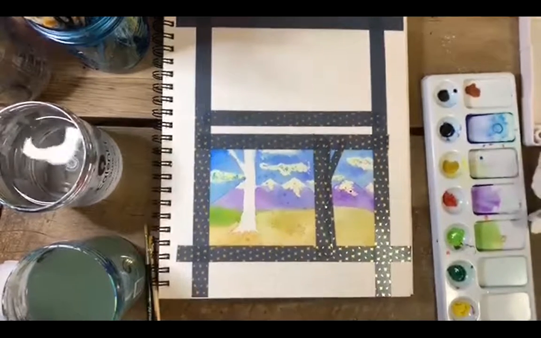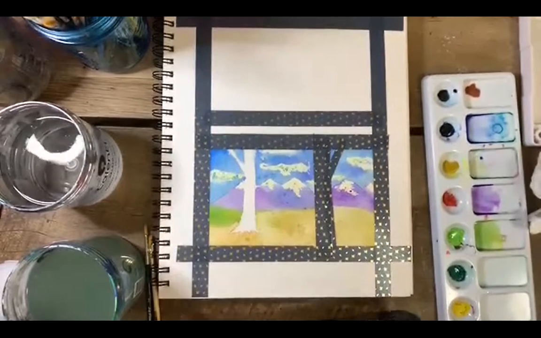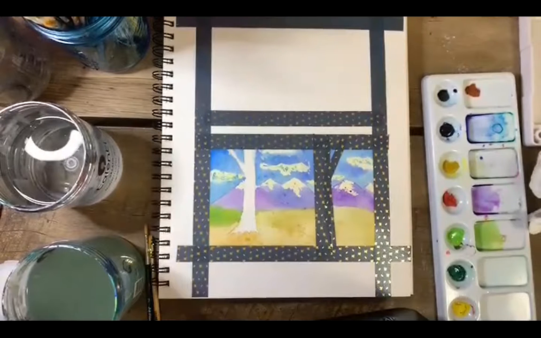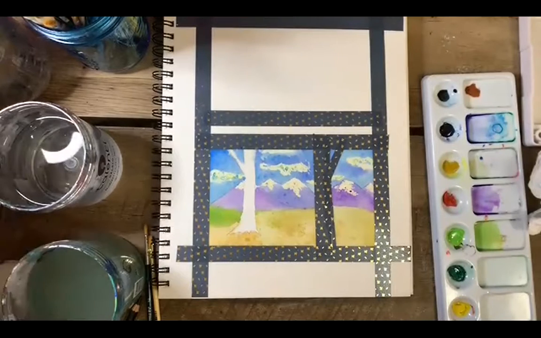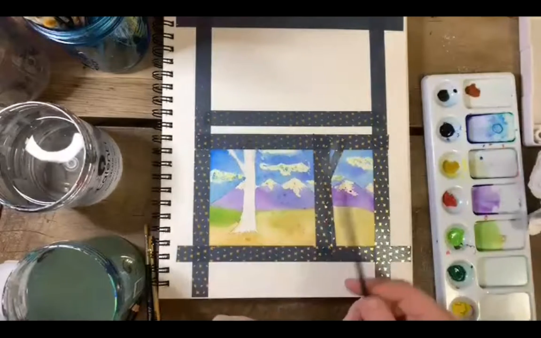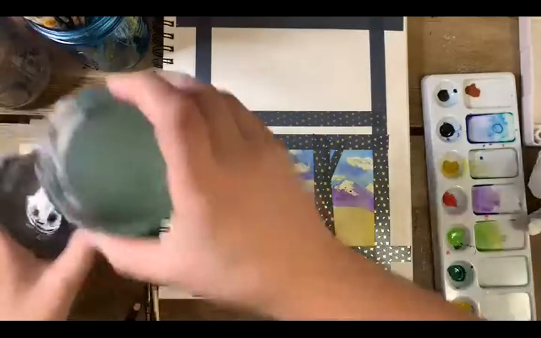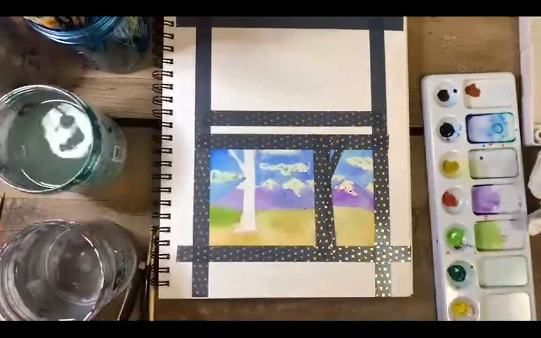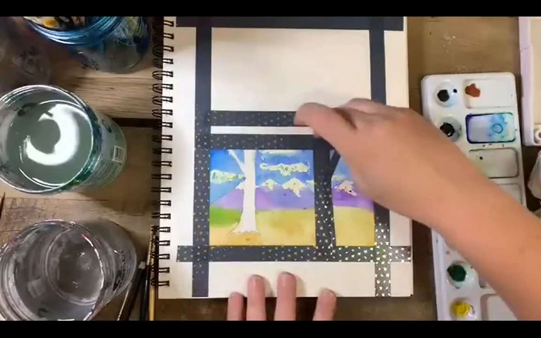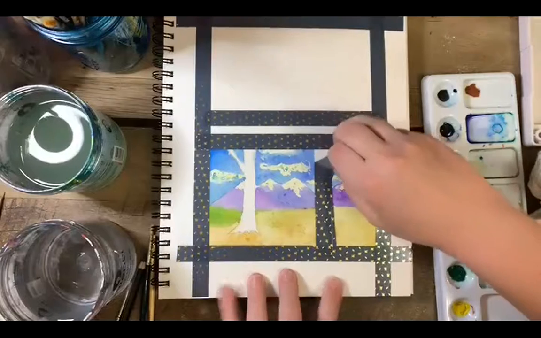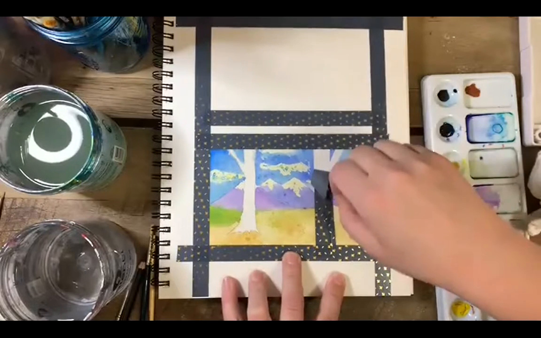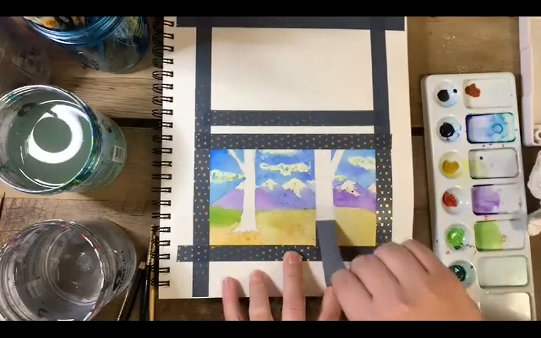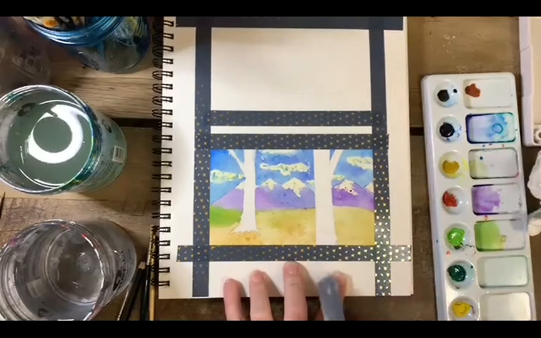Let's see, I'm gonna grab one of my black watercolor pencils just to kind of show you a couple things too. And you can certainly also use little skinny brushes for details. So now I'm going to peel off this washi tape. Just kind of check it out.